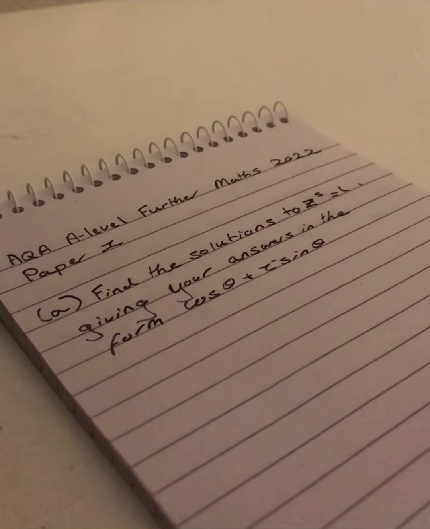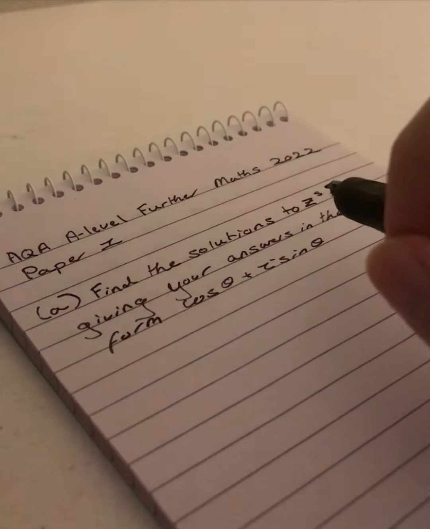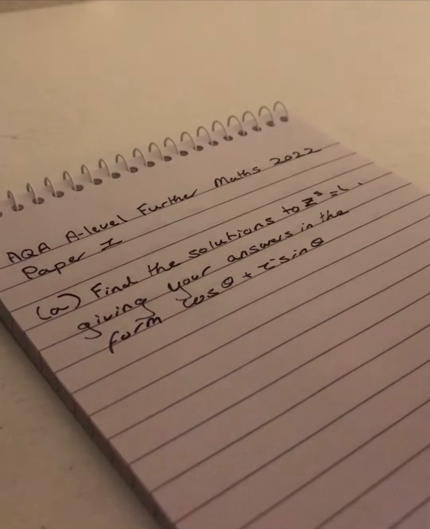Alright, I just want to make this quick video going over AQA's A-level Further Maths 2022 Paper 1. This is the final question and I thought it was fairly interesting on the paper, so I figured I'd do a full explanation for it. So part A says, find the solutions to z to the 5 equals 1, giving your answers in the form cosine theta plus i sine theta.